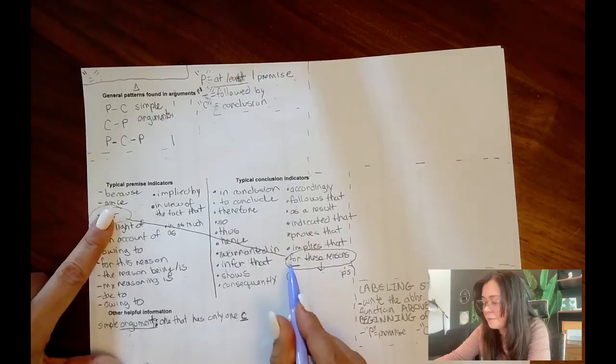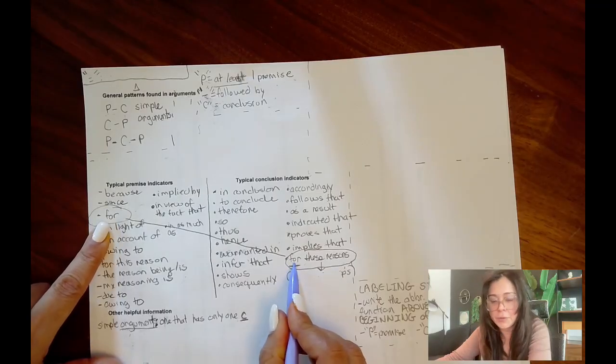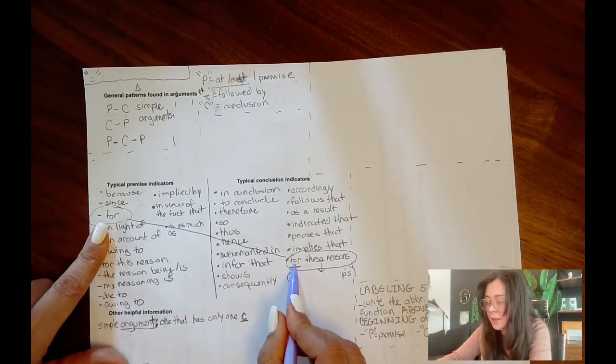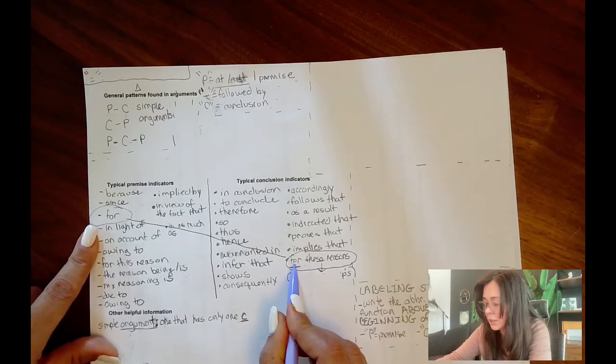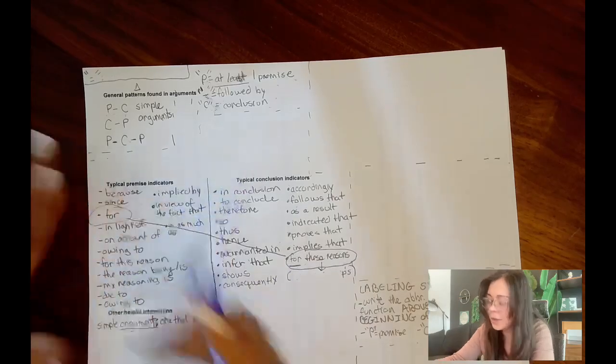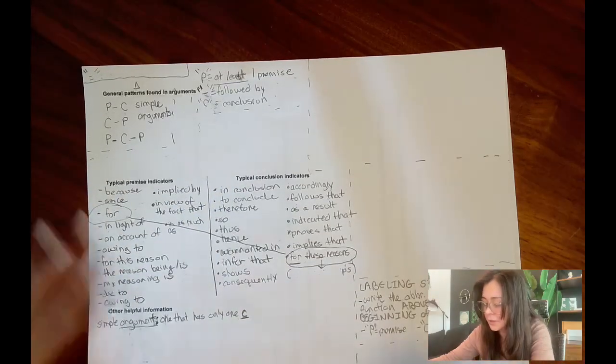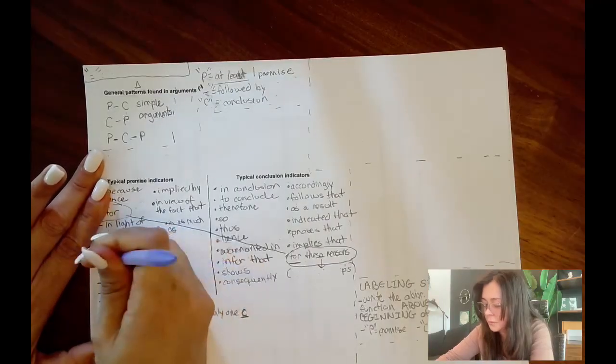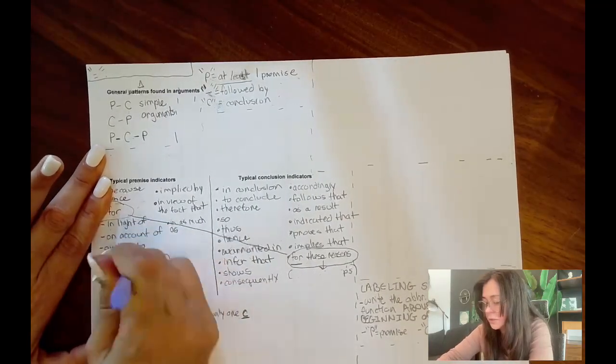So again, you have to be mindful of how the words are being presented to know whether or not they are functioning as a premise or a conclusion indicator. Now notice this. For these reasons, guys, I messed up. I don't know if it's COVID. So we shouldn't have for this reason, okay? That's a conclusion indicator.